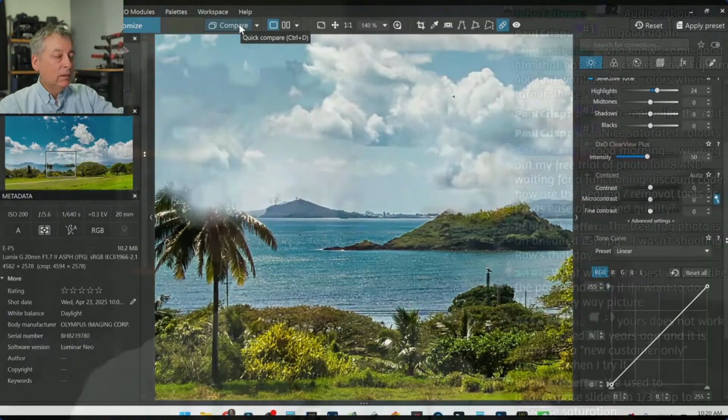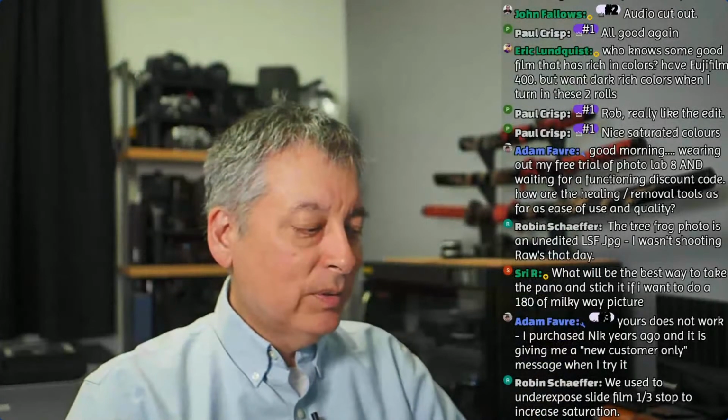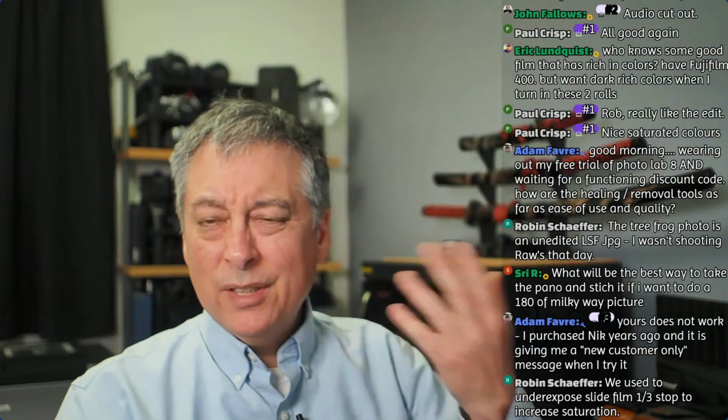Okay, so hopefully that helps you understand the healing and cloning tool. They're very, very basic. They're not very sophisticated, and you have to do most of the work with the editing to make it work, but you can get there.